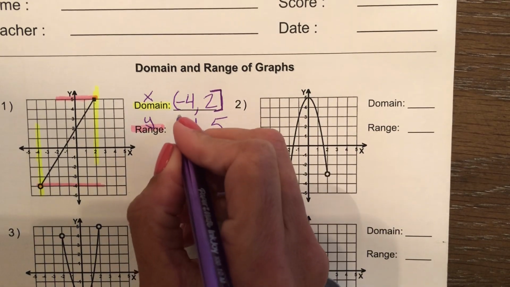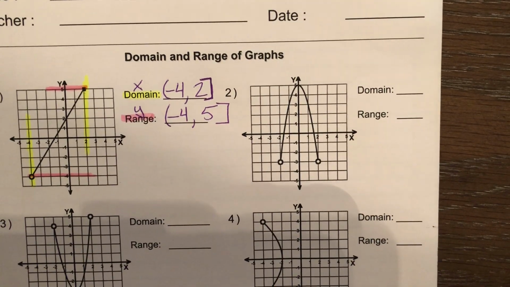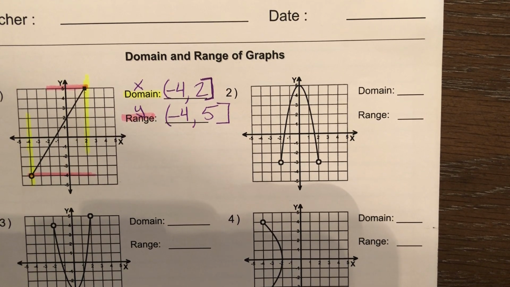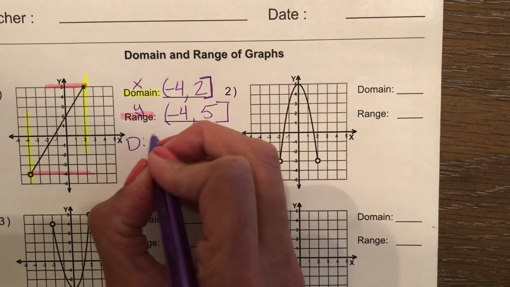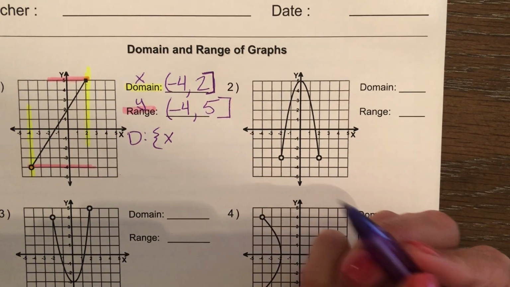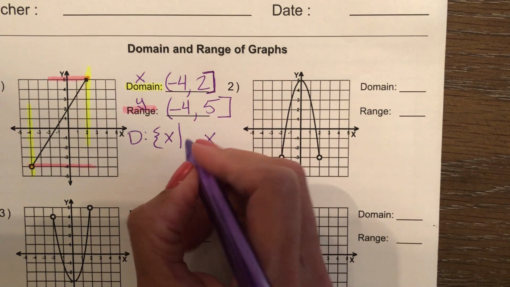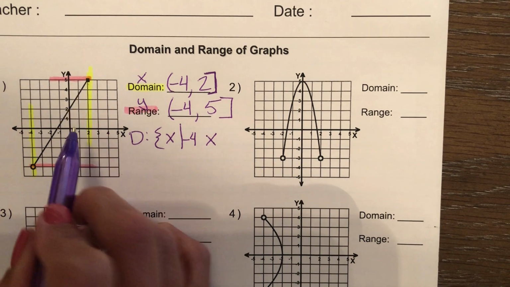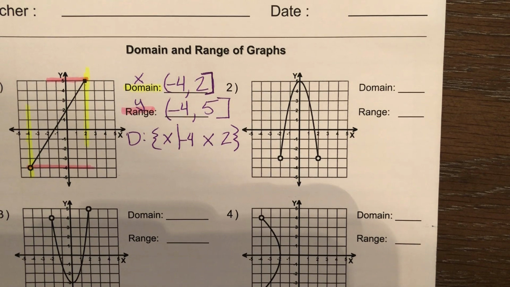Open at -4, so you get a parenthesis, closed at 5, bracket. So that would be the interval notation. Now let's look at set builder notation. So for the domain, start with your fancy bracket. Domain is x, so it's going to be x such that x is in between, all the values in between -4 and 2. Close my fancy bracket there.